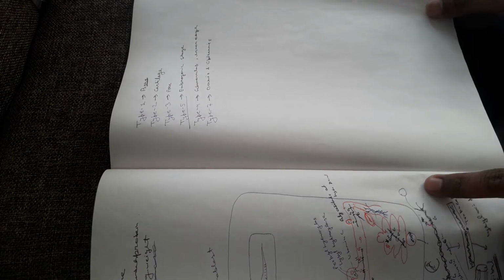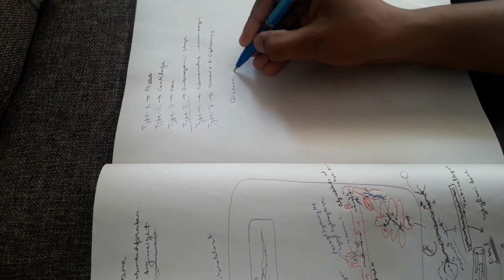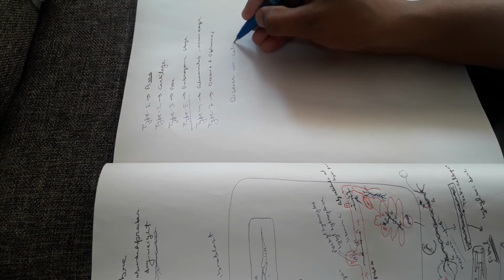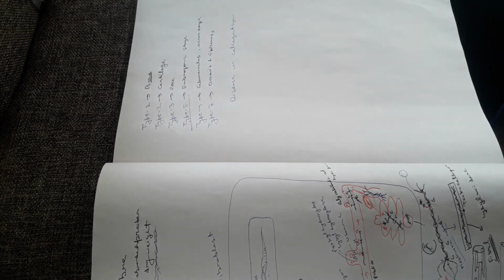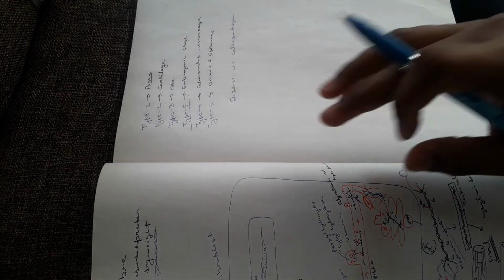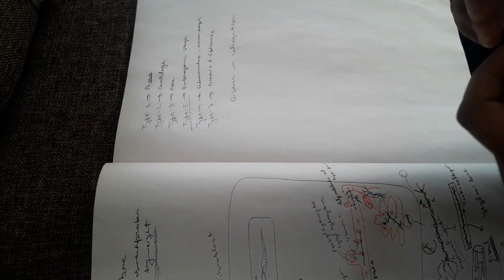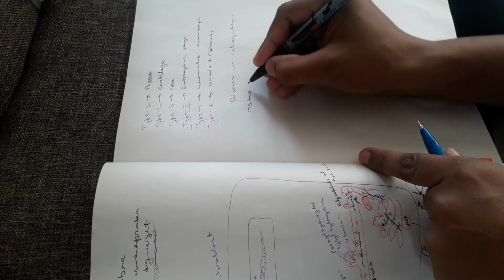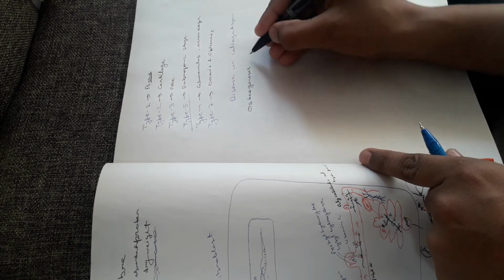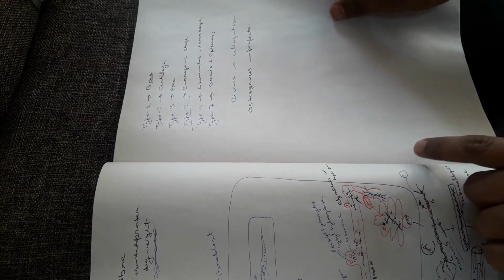Now we will talk about the diseases in collagen synthesis. The first disease in collagen synthesis is known as osteogenesis imperfecta. So the first disease is osteogenesis imperfecta.